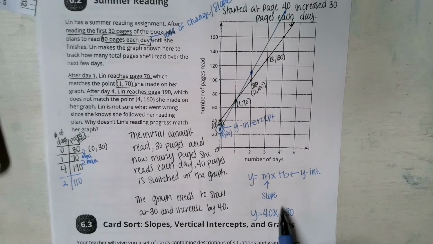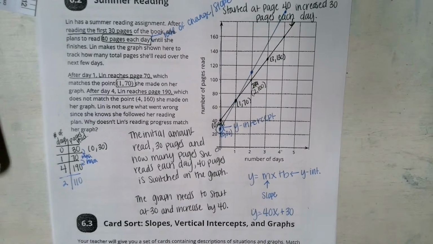We are going to get some more practice with this on our next activity, the card sort. So let's go on to 6.3.